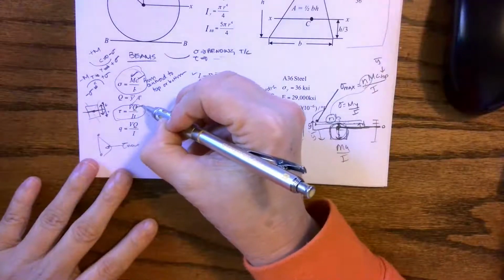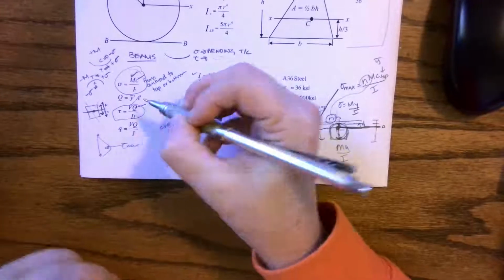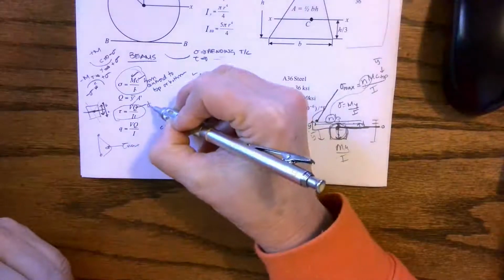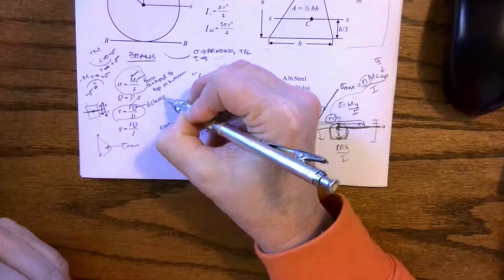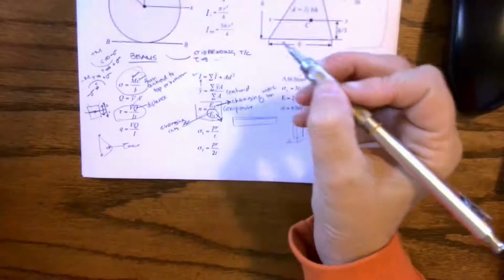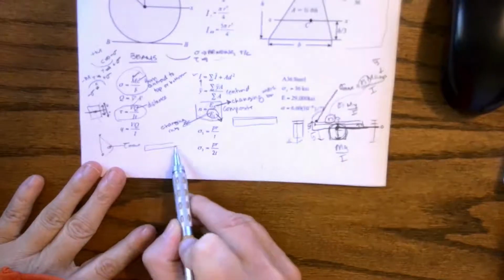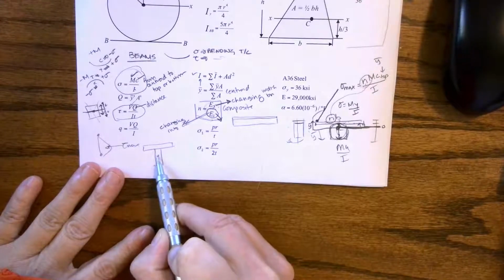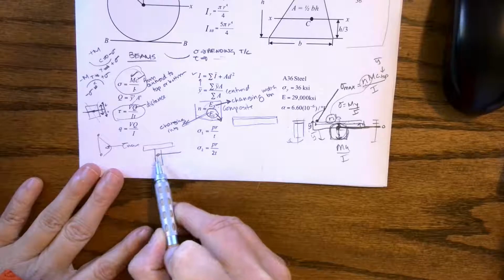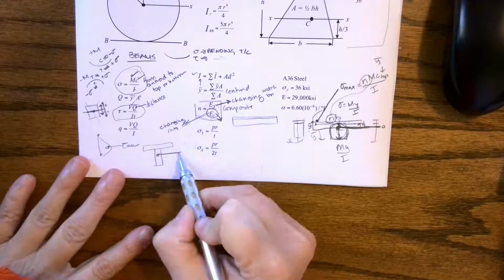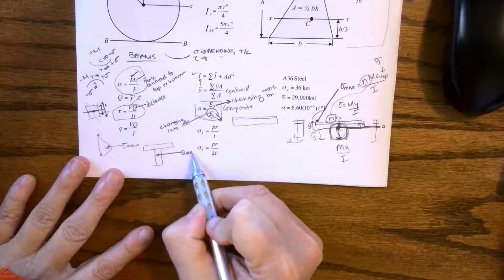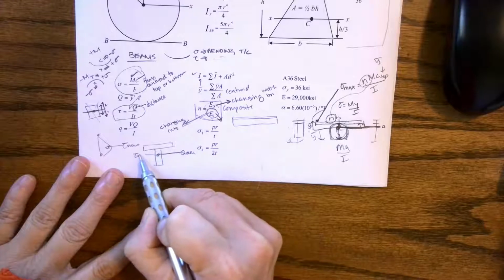So Q is the first moment of an area. And when we hear the word moment, we're going to think of a distance. Okay. And the distance is always centroid to centroid. So if I were looking at a T-beam, and here's my centroid, Q max is going to occur where I'm going to have shear max, right here at the centroid.